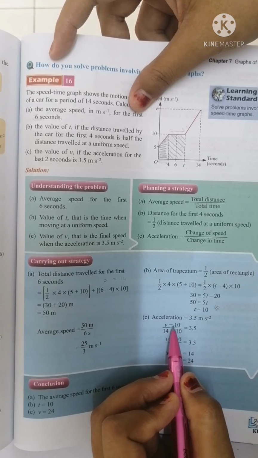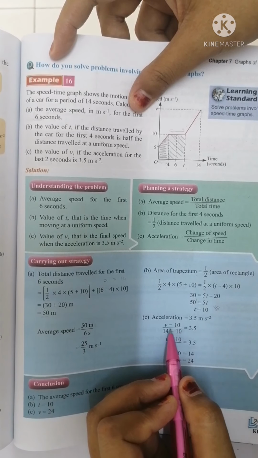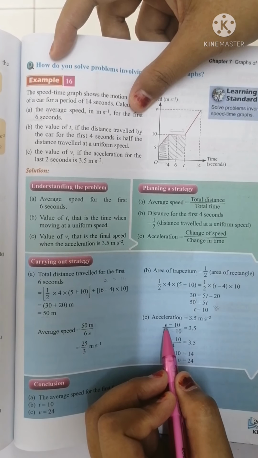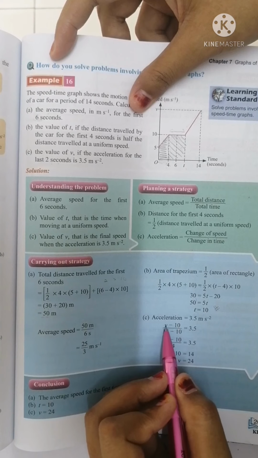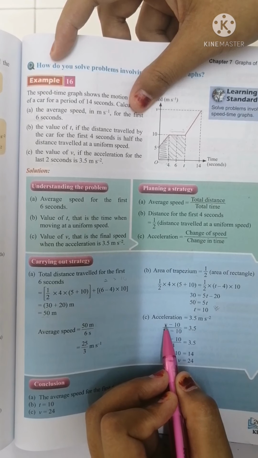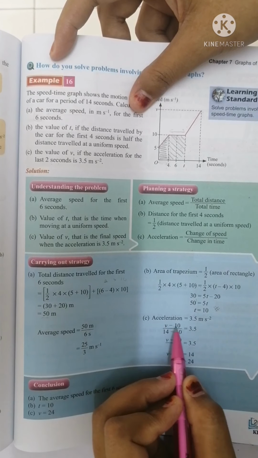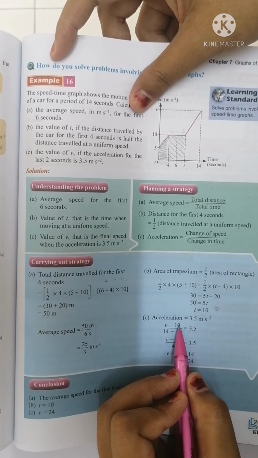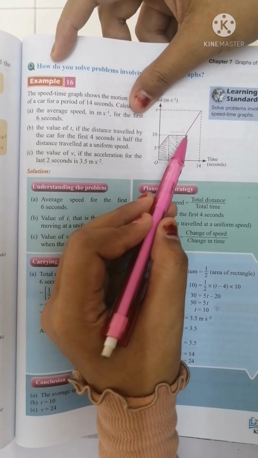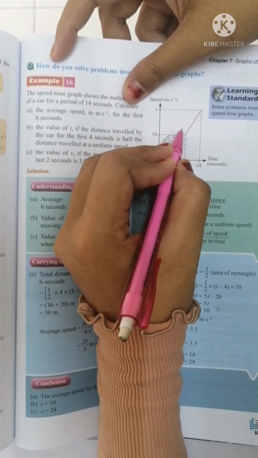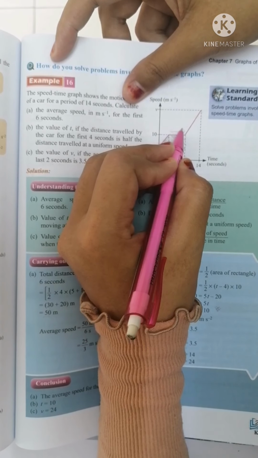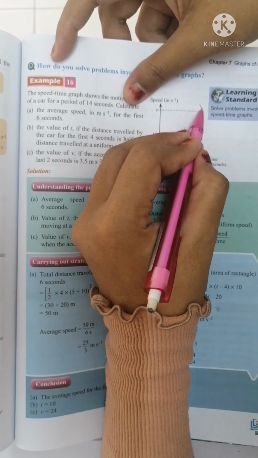So v minus 10. What is v? v is the final speed, and 10 is the initial speed. v is the final speed that we don't know the value of, but we know the initial speed is 10. This one is the initial speed, and this one is v final.